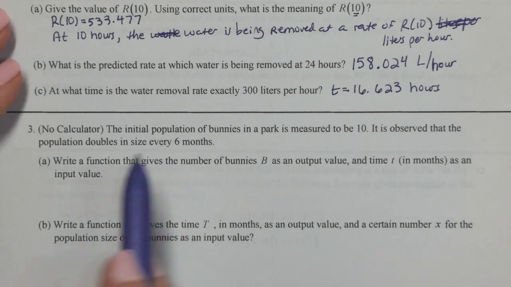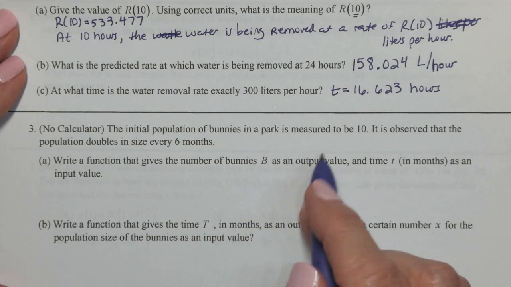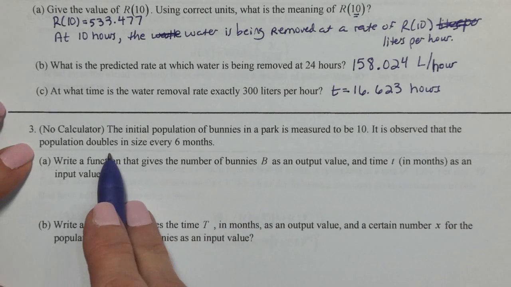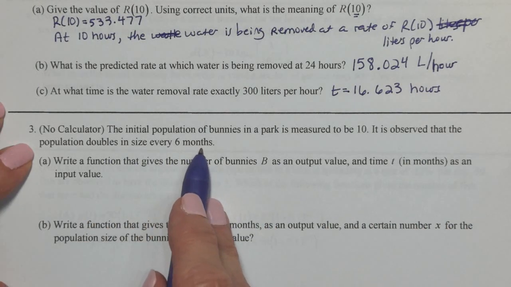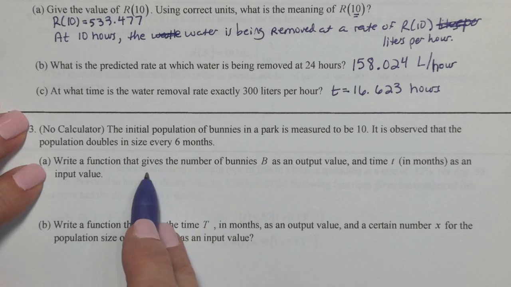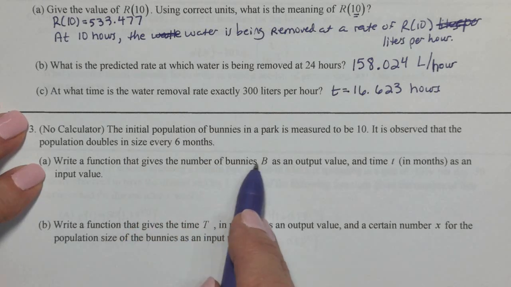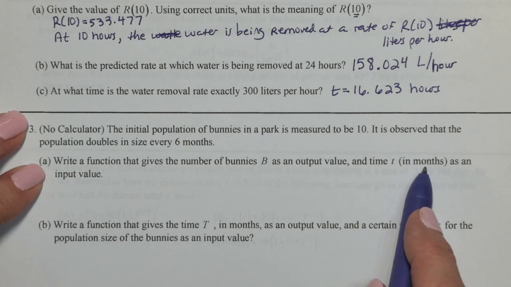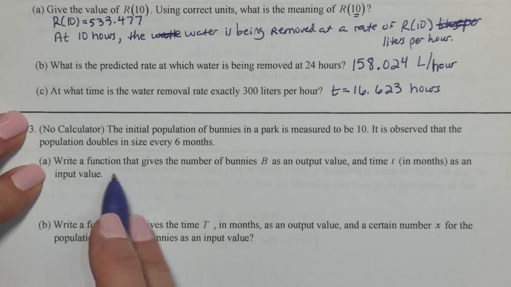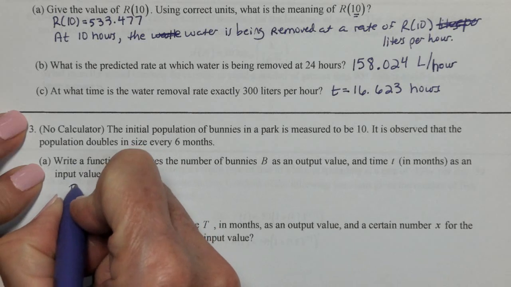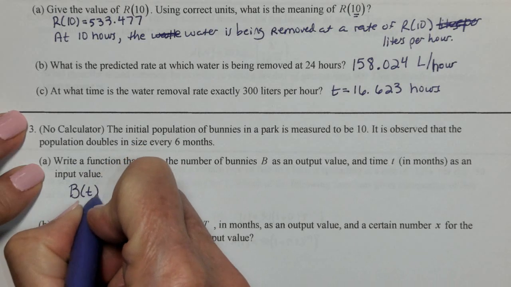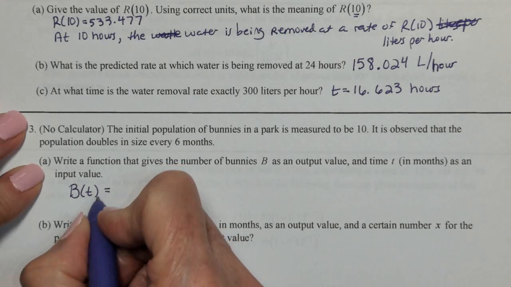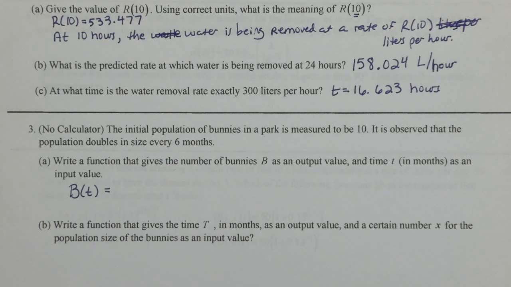The initial population of bunnies in a park is measured to be 10. It is observed that the population doubles in size every 6 months. Write a function that gives the number of bunnies, B, as an output value and time T in months as an input value. So let's think about that. We want to write B of T. B is the output, so it's the function.